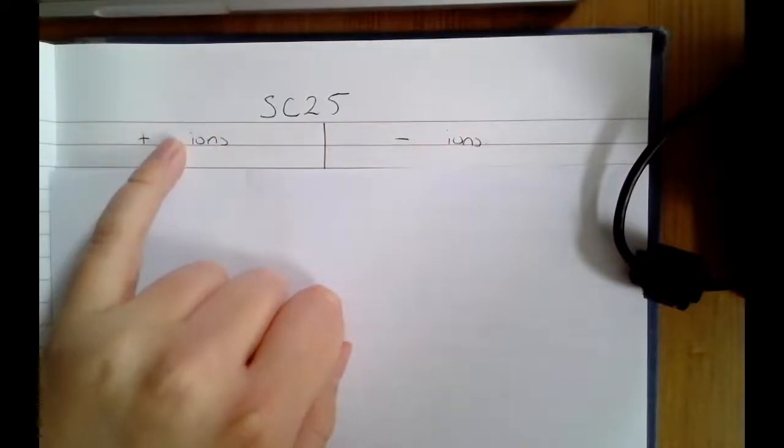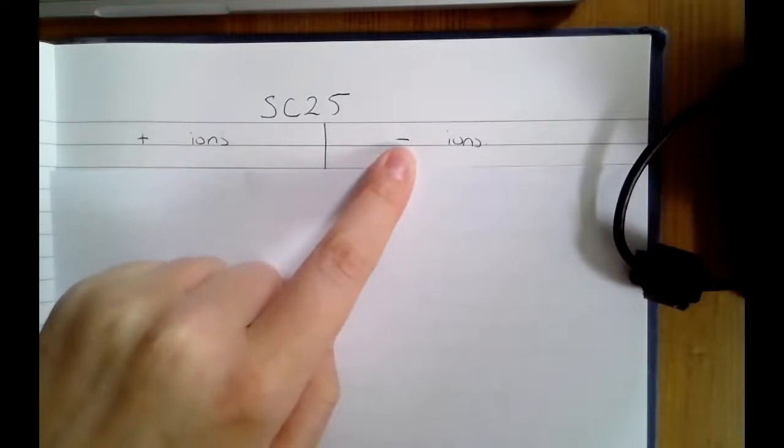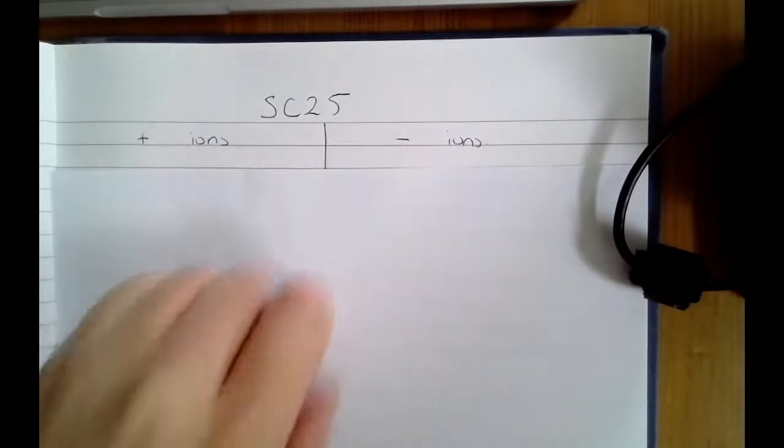I know it's not the most popular topic, but it is content that you can just learn off by heart. The questions tend to be pretty standard, so if you've learned it, it should be okay. What this topic basically deals with is quick and easy tests that you can do in the lab to identify positive ions and negative ions. So if you had a sample and you didn't know what was in it, you could do some quick tests to figure out if you've got a positive ion in there and what positive ion you've got, and quick tests to figure out if you've got a negative ion and what negative ion that might be.